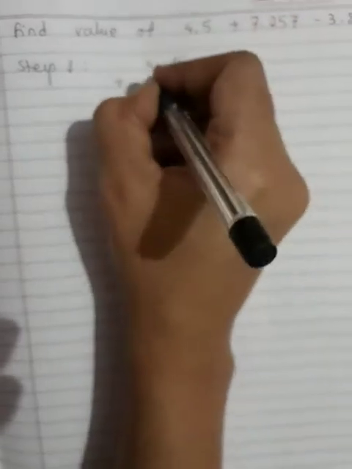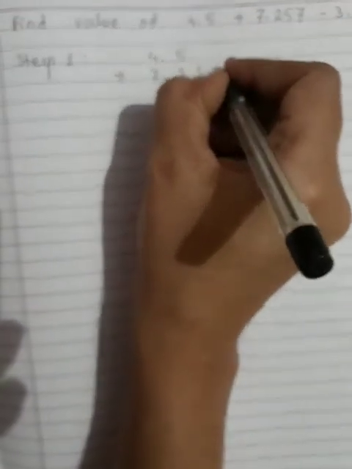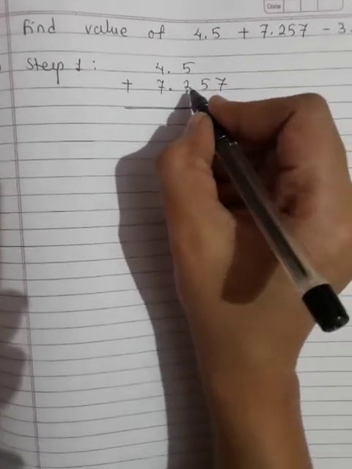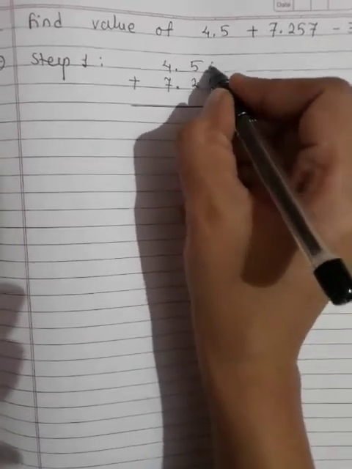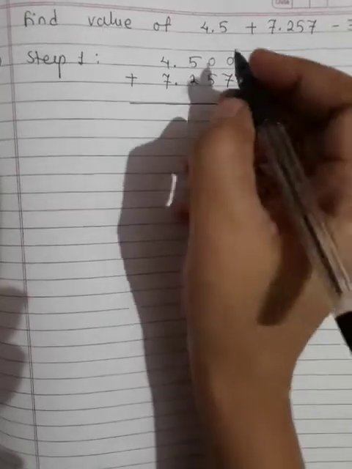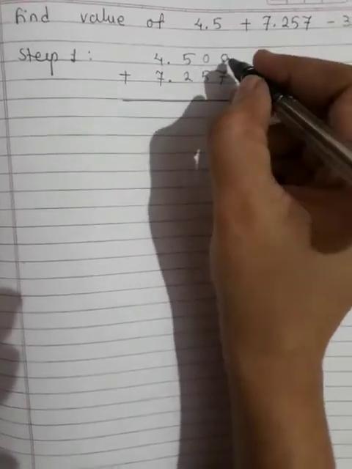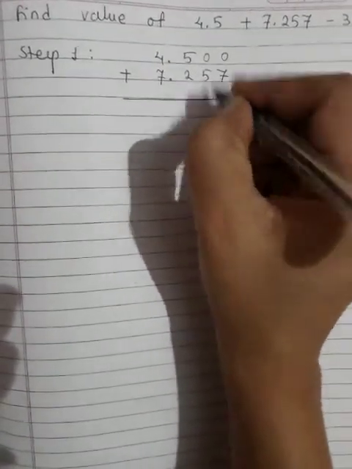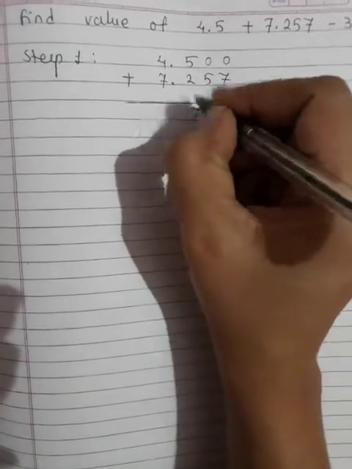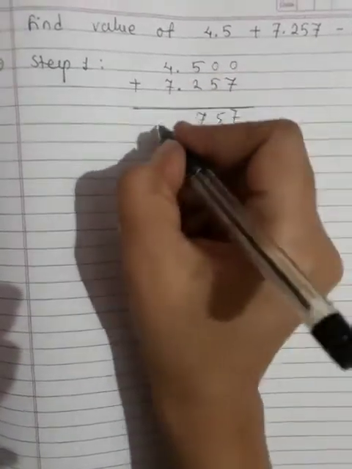So 4.5 plus 7.257. Here there is 1 decimal place, here there are 3 decimal places. To make the same number of decimal places we have to add zeros here. Now we can add: 0 plus 7 is 7, 5 plus 2 is 7, 4 plus 7 gives you 11.